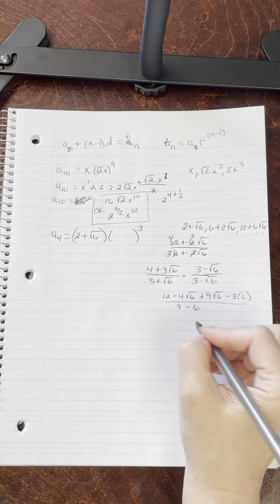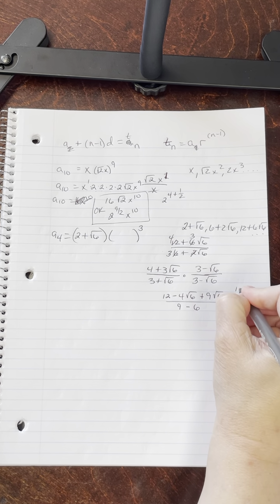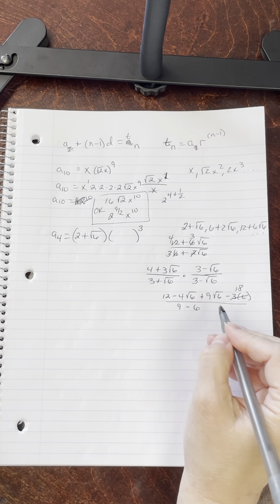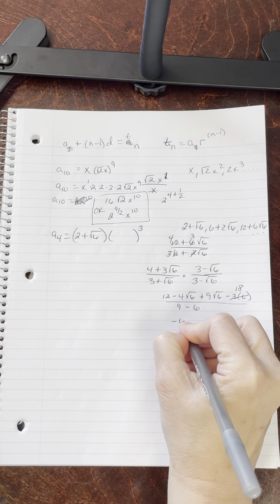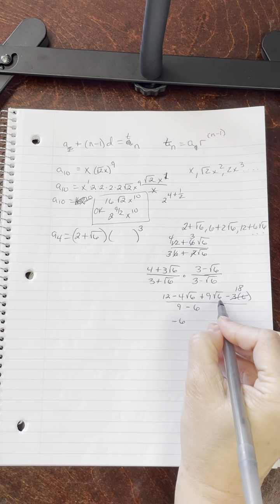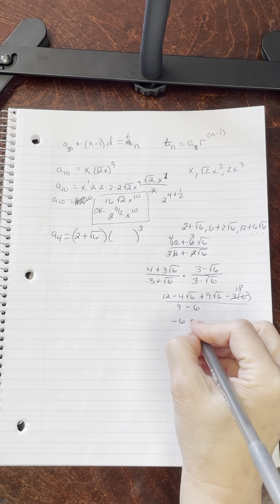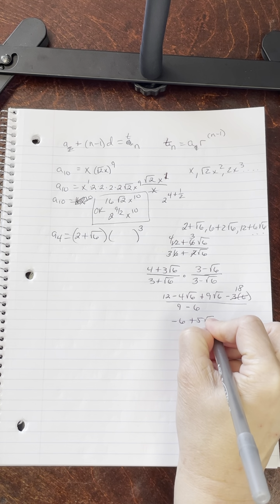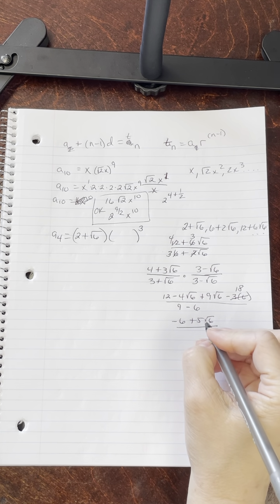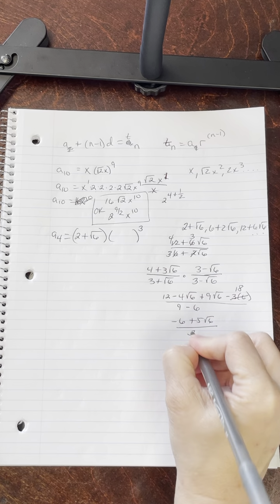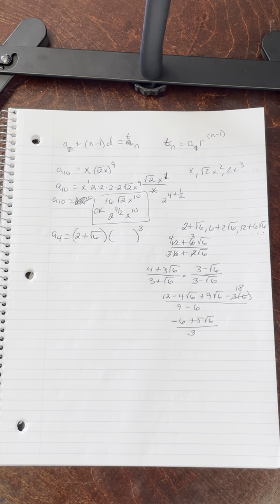Okay, let's simplify here. So 3 times 6 is 18. 12 minus 18, negative 6. And these are like terms, so negative 4 plus 9 is 5 root 6 all over, and then 9 minus 6 is 3. So that should be my common ratio, except they're telling me they're getting root 6.